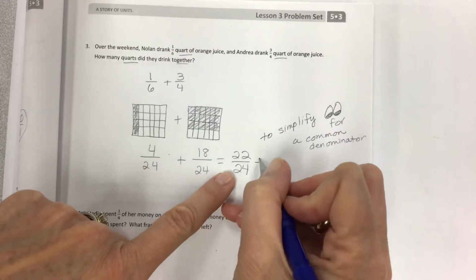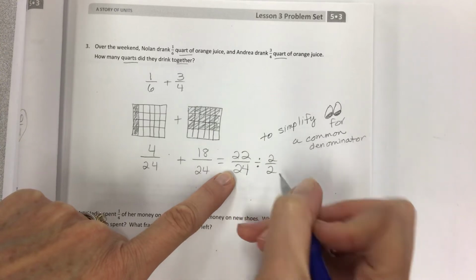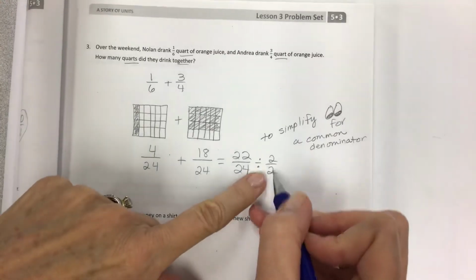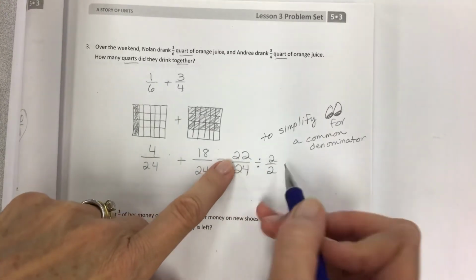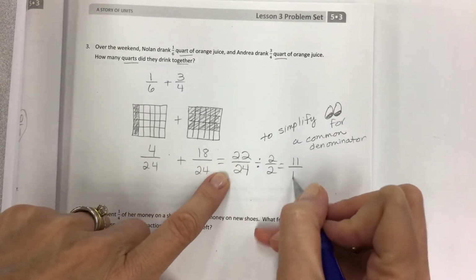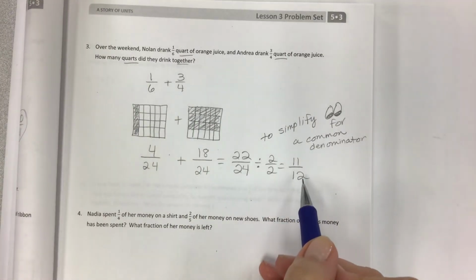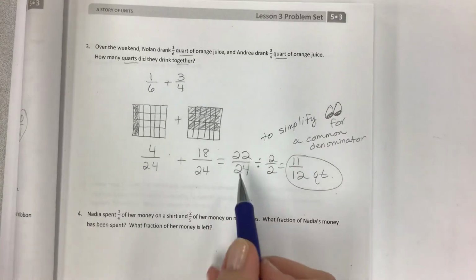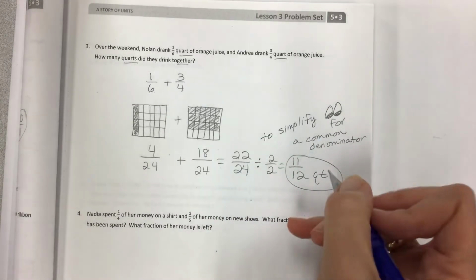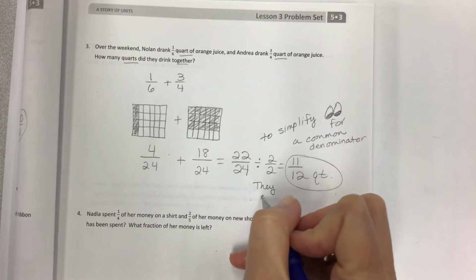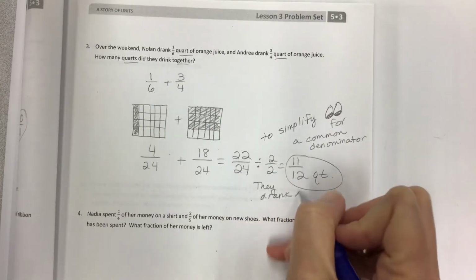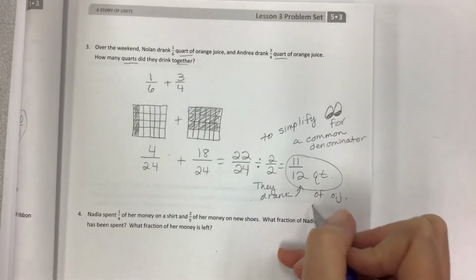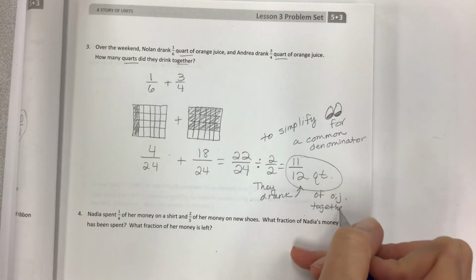Even numbers are always divisible by 2, so you could start out with, if nothing else, just dividing by 2. And if I was to use 2 as a scale factor for each number, I could end up with 11 twelfths. And that, my friends, is the simplest form for this answer. And I can't leave it like that. It's not okay. They drank 11/12 of a quart of OJ together. Okay, delicious.